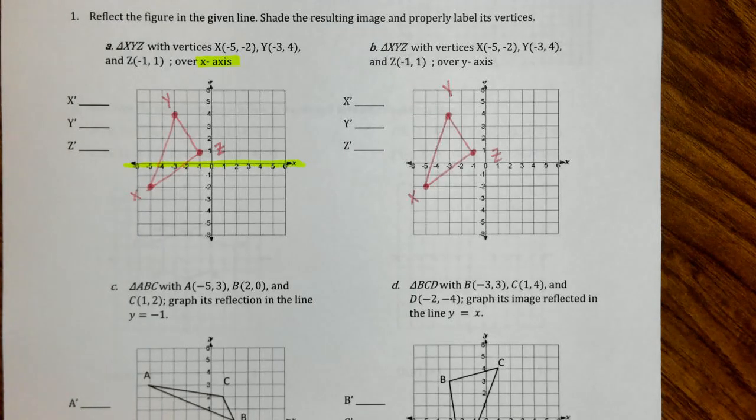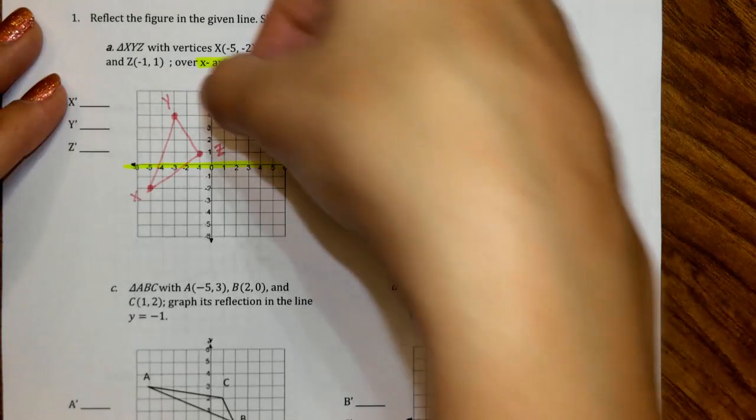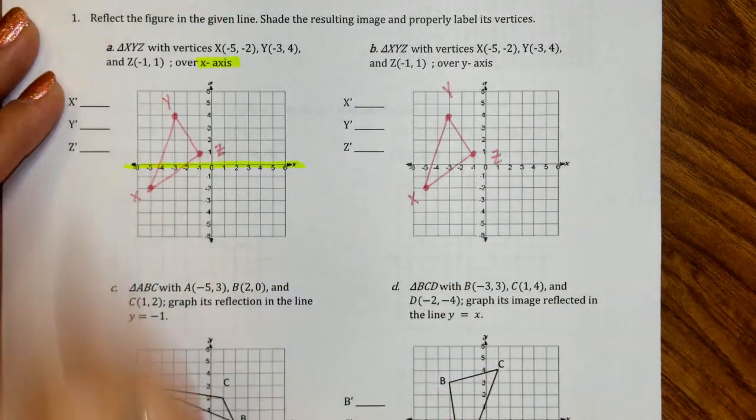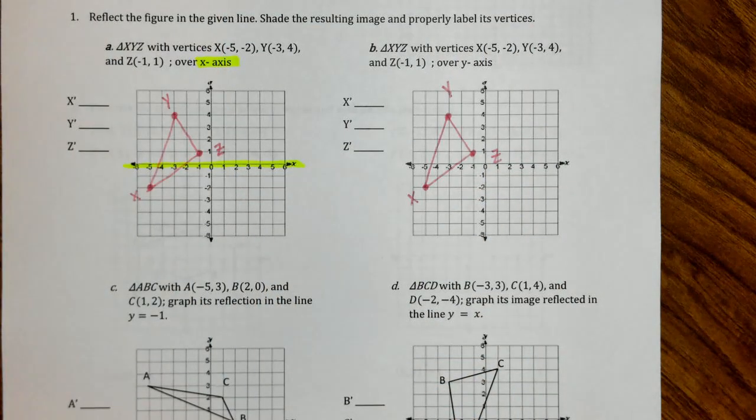What you're going to notice here is the line of reflection is going to go through the pre-image, and that's okay. All this means is not all your points are going to go in the same direction. You need to move towards that line of reflection. So if you're moving it by counting the units, you need to realize that Y and Z are going to move downward. X is going to move upward, okay? The point is, whenever you get done, you need to make sure that your pre-image and your image are the same shape and same size. Let's take a look at the rule though, okay?